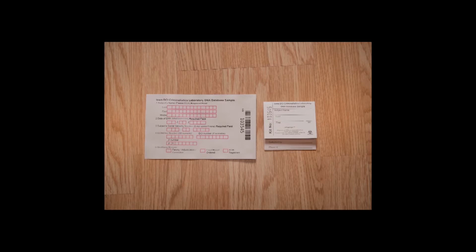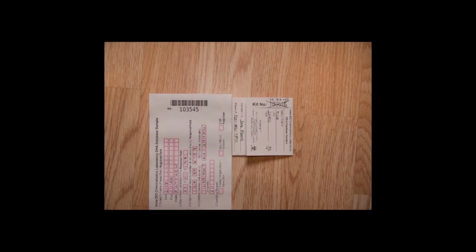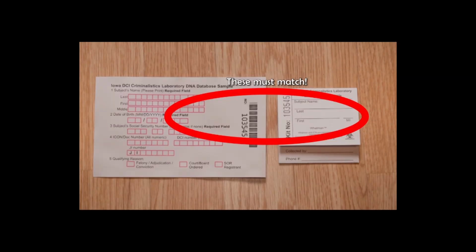You will see a kit number displayed on both the data envelope and the DNA sample card. Ensure that the two numbers match. If they do not match, please cross off the kit number on the DNA sample card and write the kit number from the data envelope underneath. This notifies laboratory personnel that they are corresponding to the same offender.